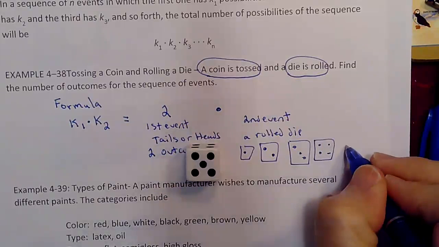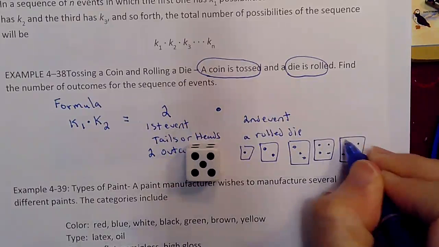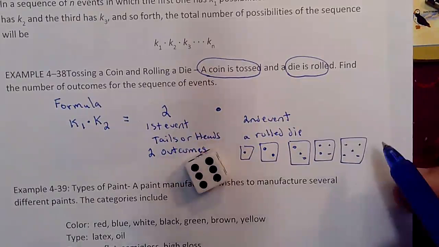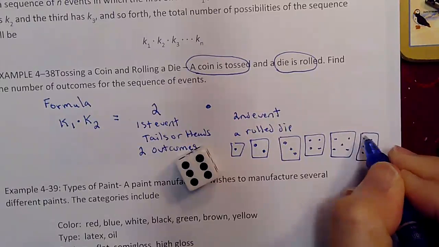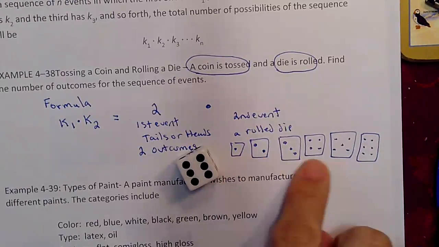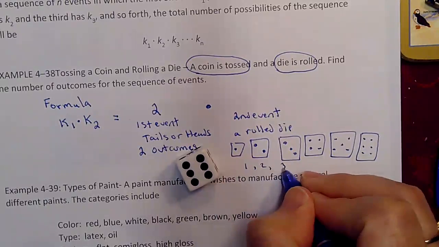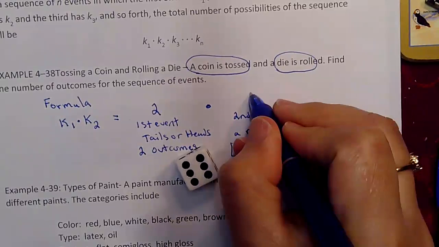It can land with a side where you have 5 or 6. 6 dots. Because that's total 6. So 1, 2, 3. And of course, if you wanted to just write 1, 2, 3, 4, 5, 6, that would be fine, right? But they've got 6, okay?